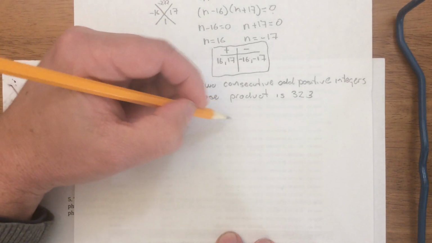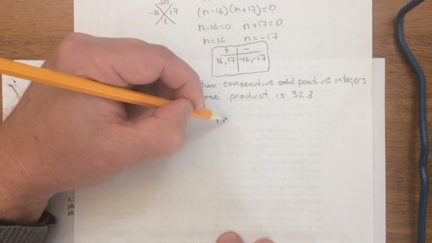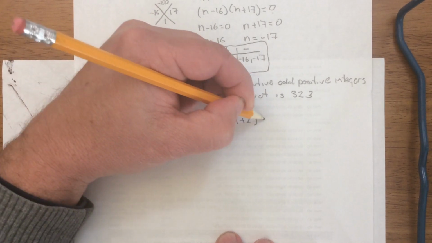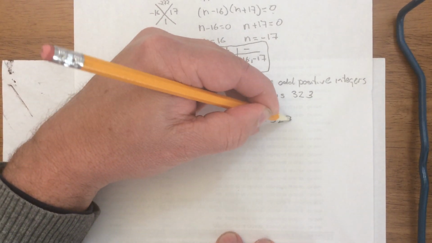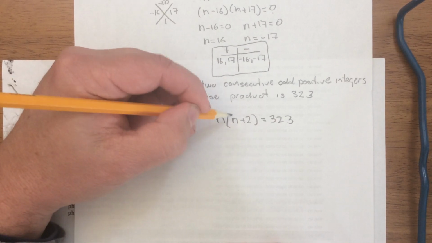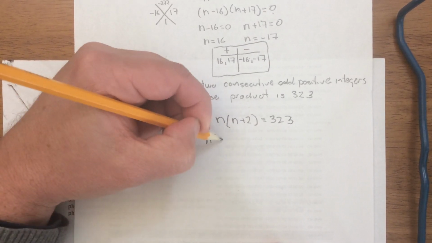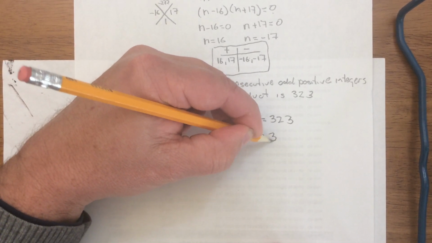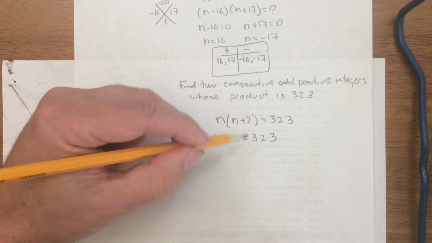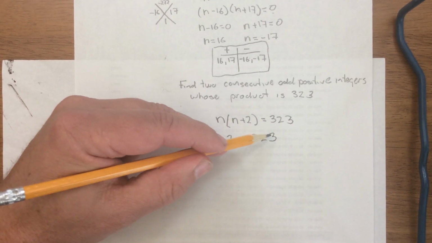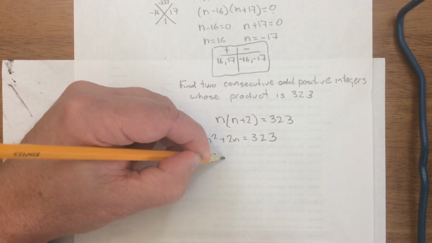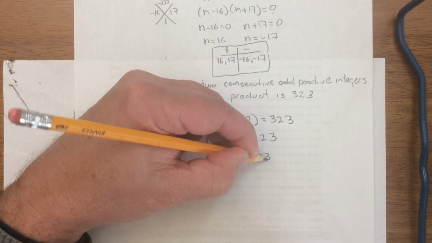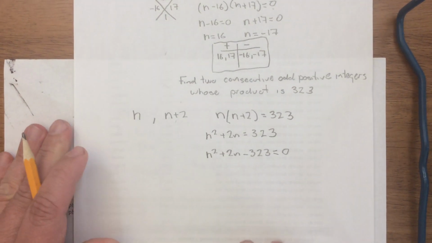We don't know what they are, but we know that if we multiply them together, because it says product, okay, so I'm going to multiply those two together, and that's going to equal 323. I'm going to simplify by distributing. N squared plus 2n is equal to 323. I'm going to get this equal to 0, so I'm going to subtract 323 from both sides, and I get n squared plus 2n minus 323 is equal to 0.